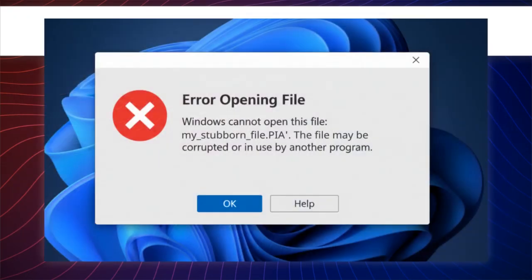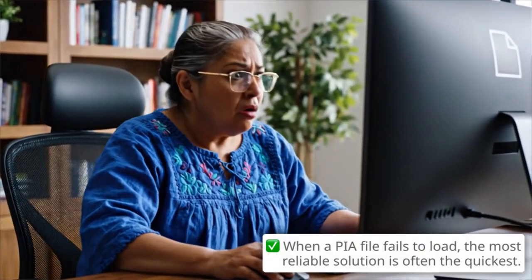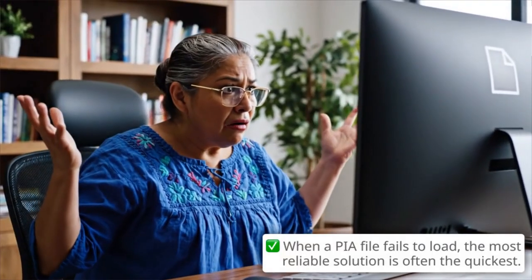If your PIA file still refuses to open, stay calm. You've earned a definitive answer. Let's run these focused tests on the common failure points to locate where the issue with the PIA file begins.